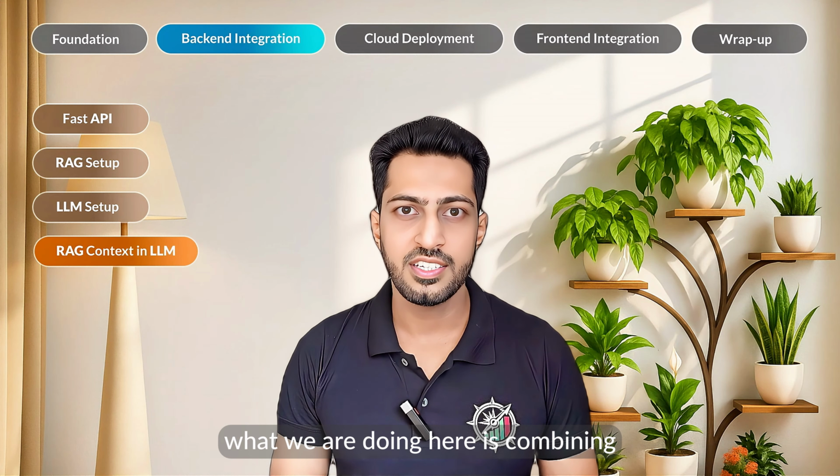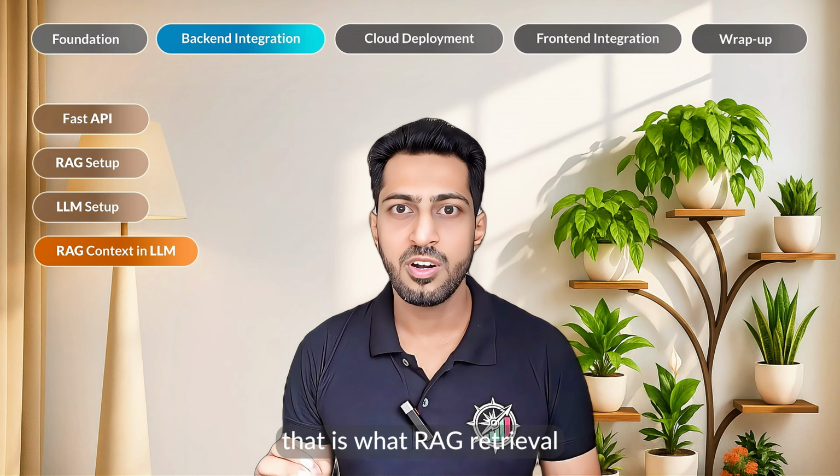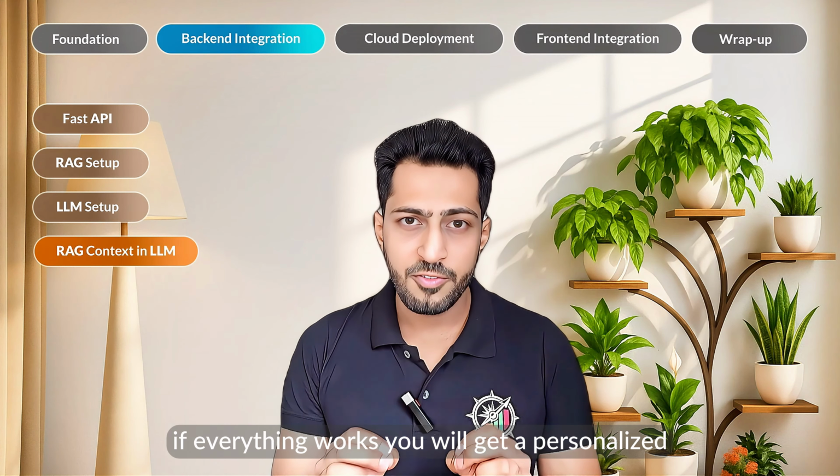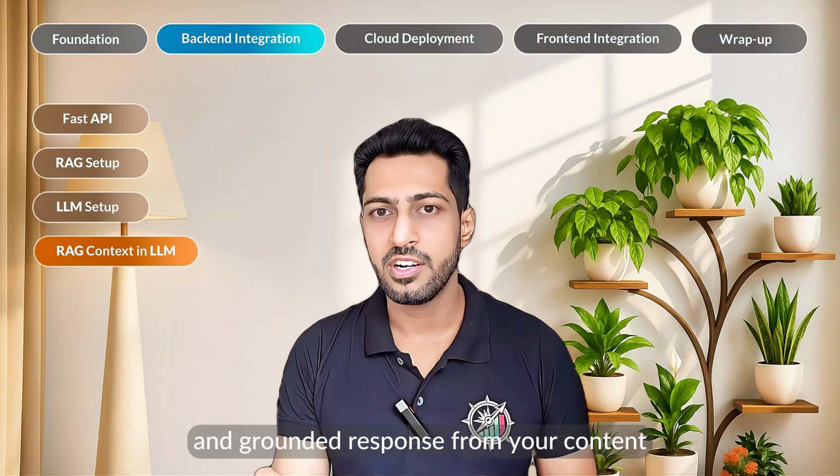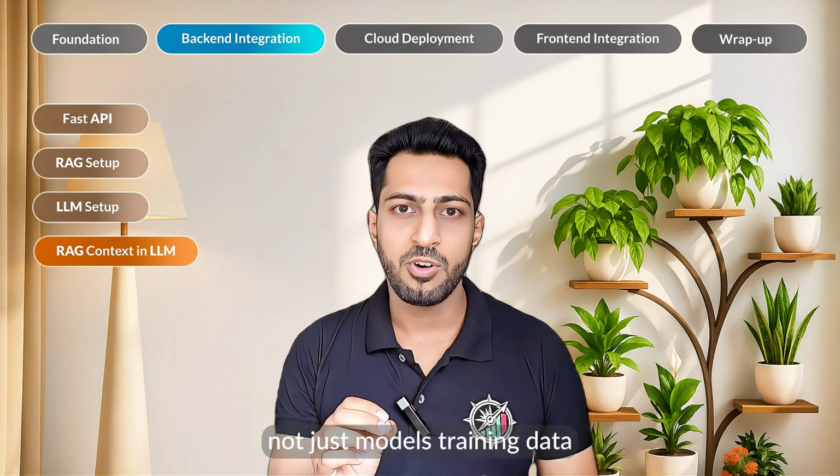What we are doing here is combining search with generation. That is what RAG, Retrieval Augmented Generation, is all about. If everything works, you will get a personalized and grounded response from your content, not just the model's training data.